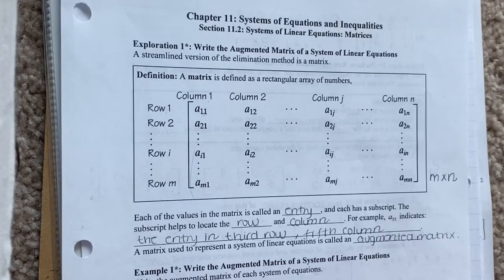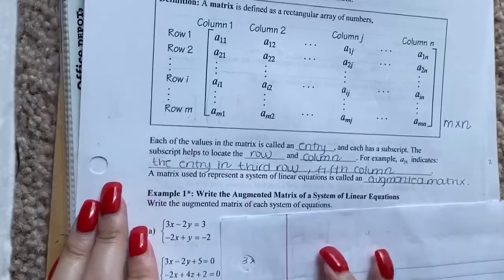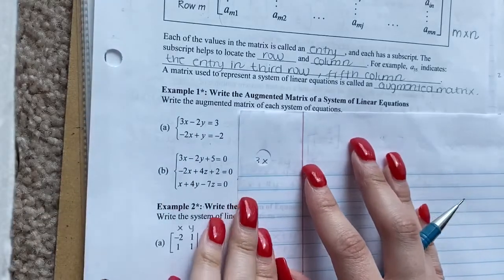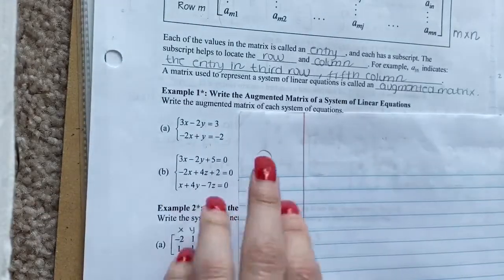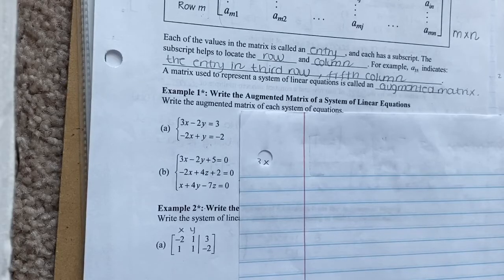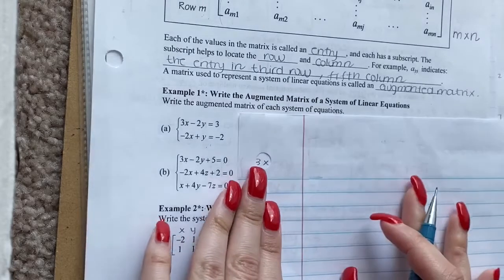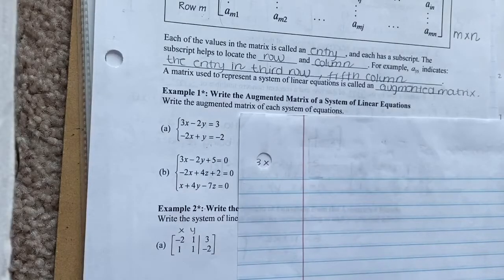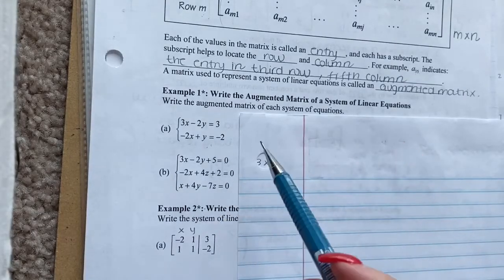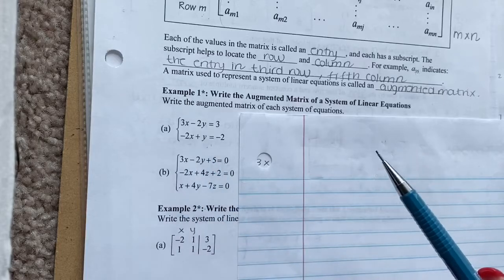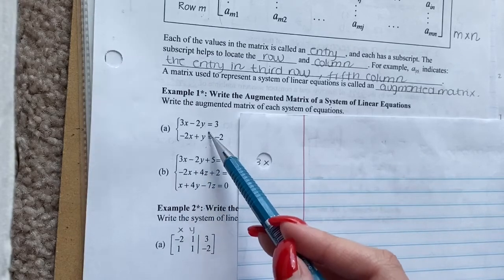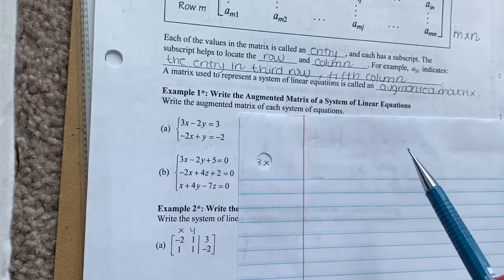A matrix used to represent a system of linear equations is what we call an augmented matrix. So how are we going to deal with that? It's nothing too difficult. You have your system of linear equations over here. The first thing you need to do is make sure that it's in order. By being in order, what I mean is that the variables are alphabetical, which is the easiest, then the equal sign, and then you have the constant on the other side.